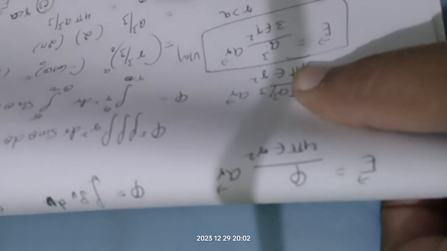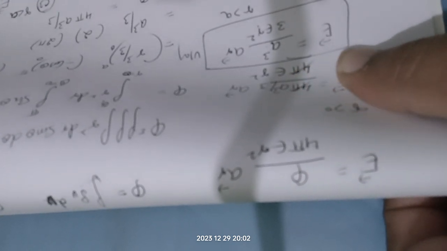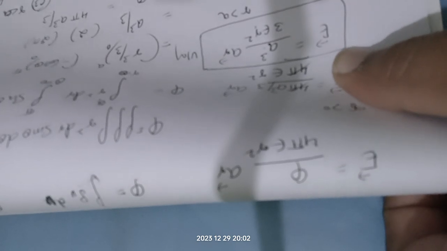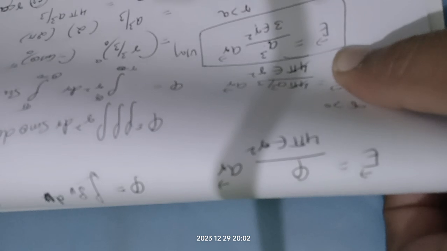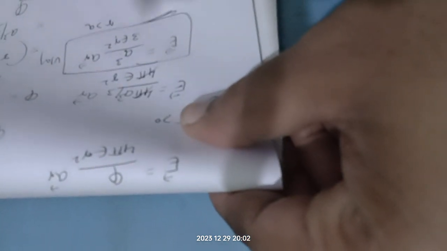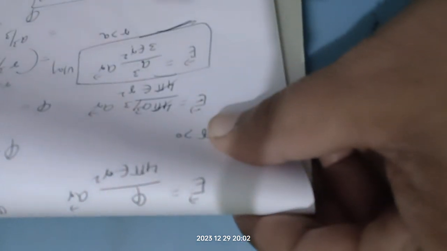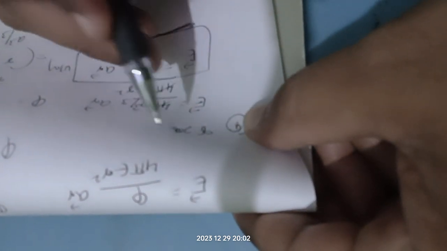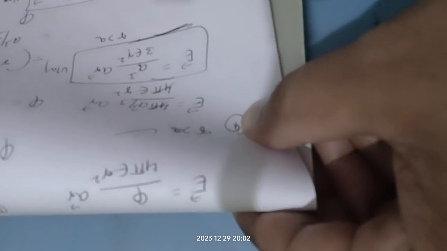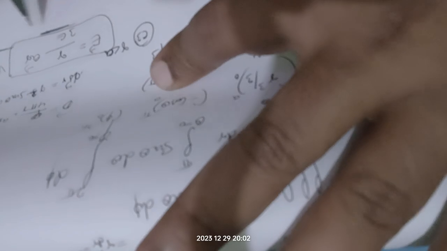So you will get this as the third case, by considering the sphere. So the first case is when r is greater than a, not 0, a. This one, when r is equal to a, this one, when r is less than a, this one.